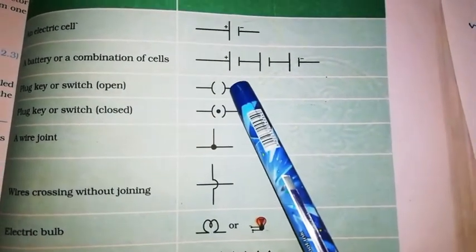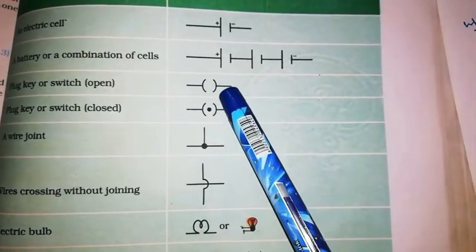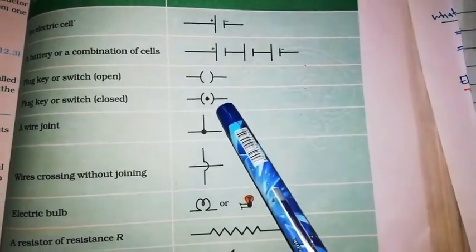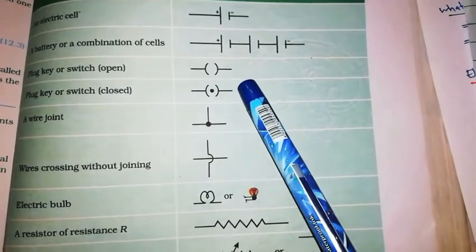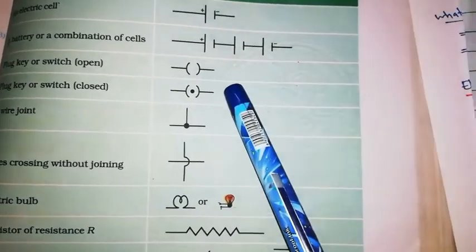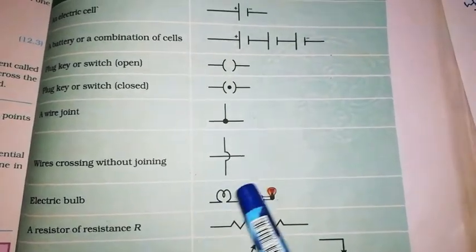When it is open, you see there is no point in it, which means it's an open circuit. In a closed circuit, there is a point in the middle, which means the circuit is closed. Only when the circuit is closed does current flow in the circuit.